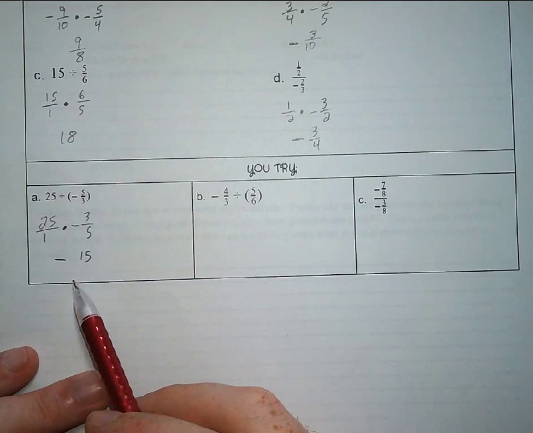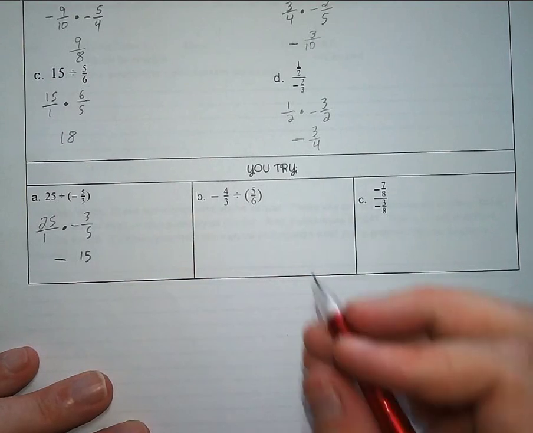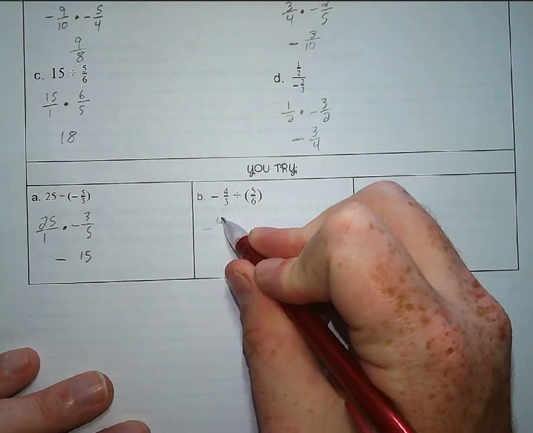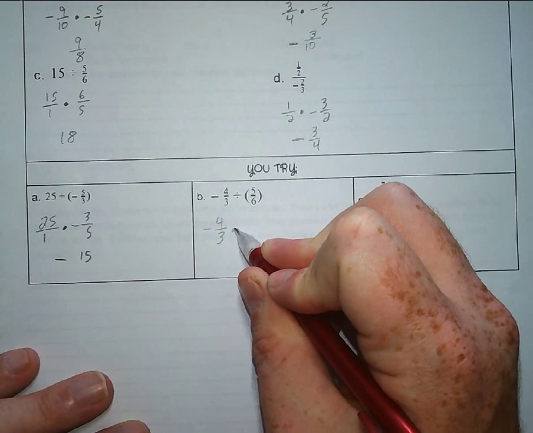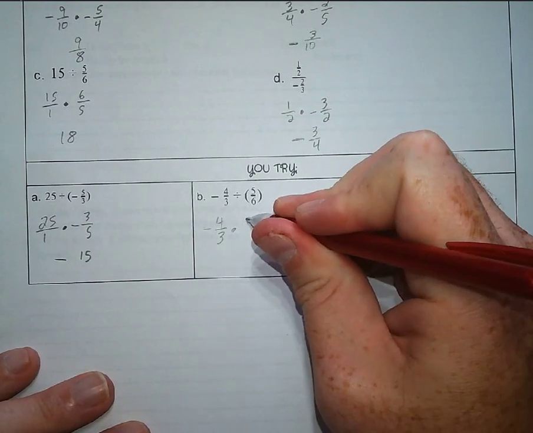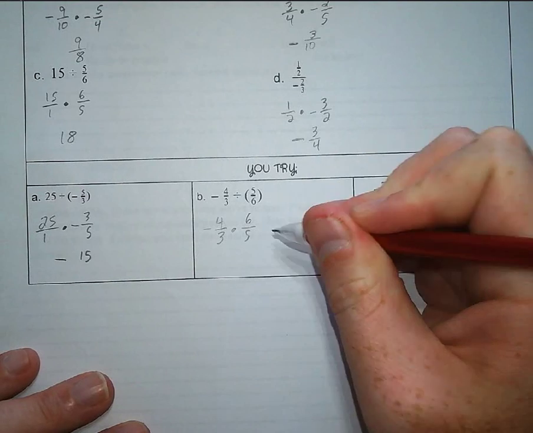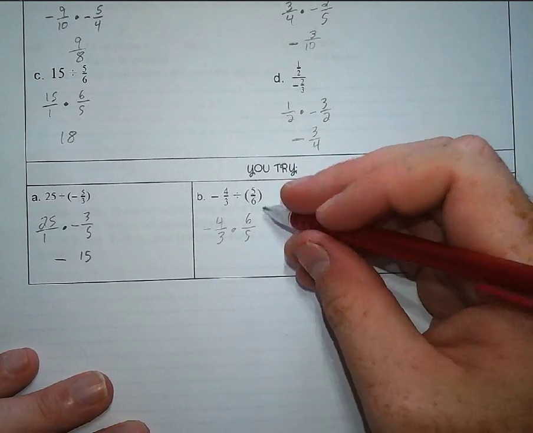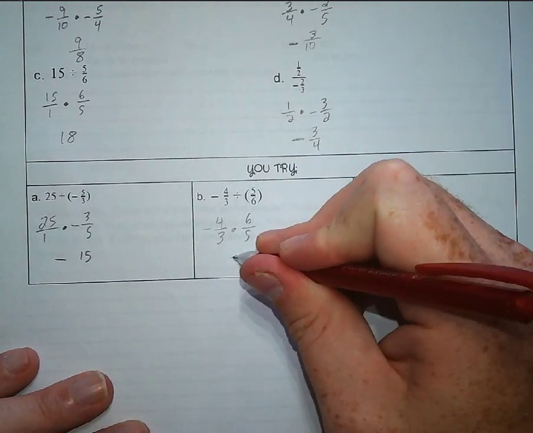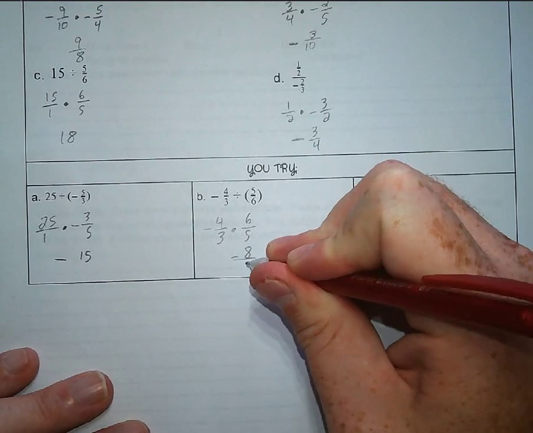All right. Letter B, negative 4/3, change to multiplication of 6/5. So we're going to end up with negative 8/5.